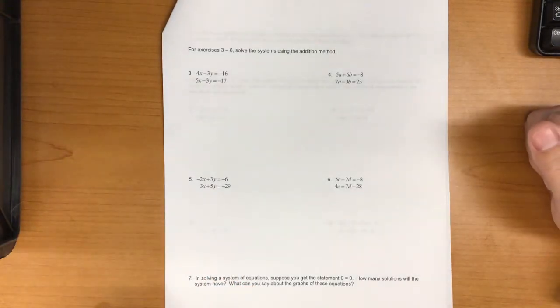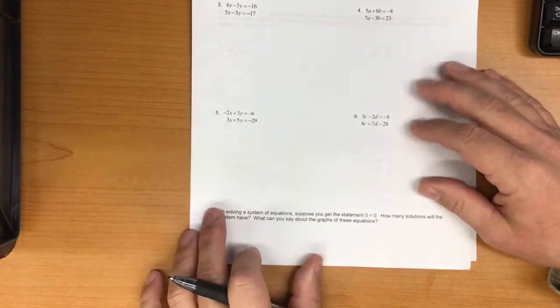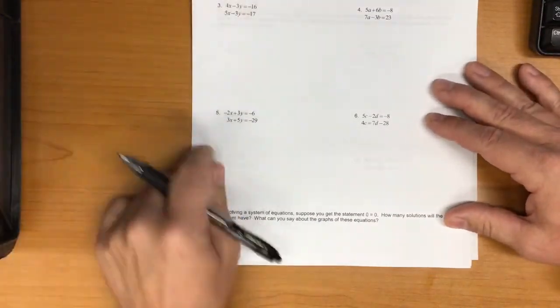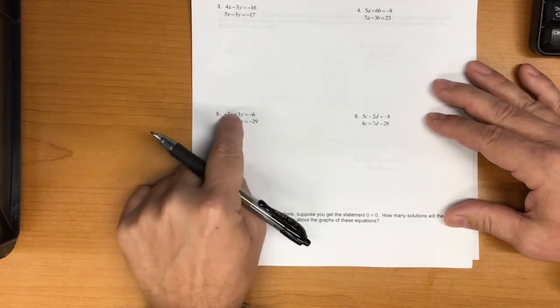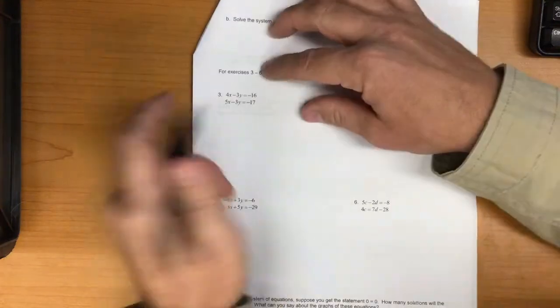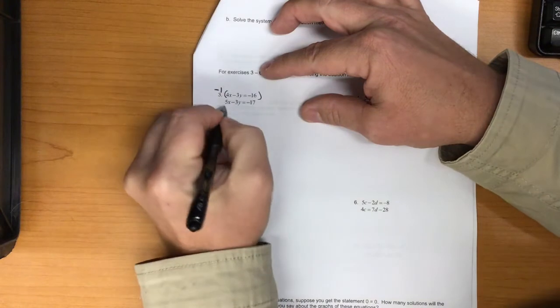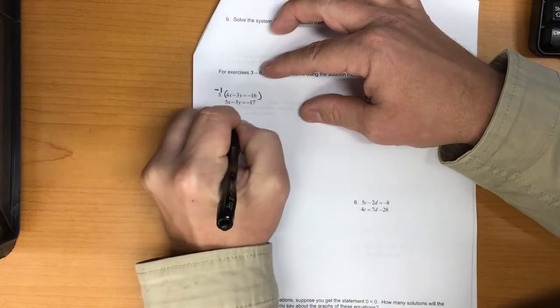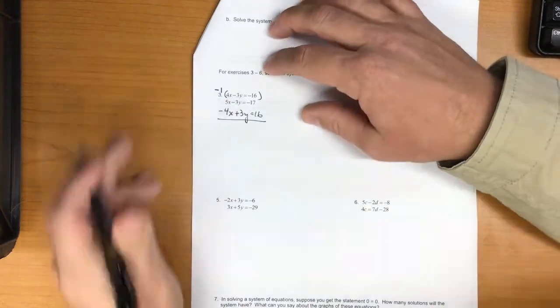So let's pick another one. I'm going to look at this one down here, number 5, because this one's a little tricky. So when I look at problem 5, none of these are going to be able to be changed very quickly, right? I'm going to have to do something else, as opposed to this one. Up here, I would just take this top equation and multiply it by negative 1, because it would become negative 4x plus 3y equals 16, and now you see that these two y's eliminate.